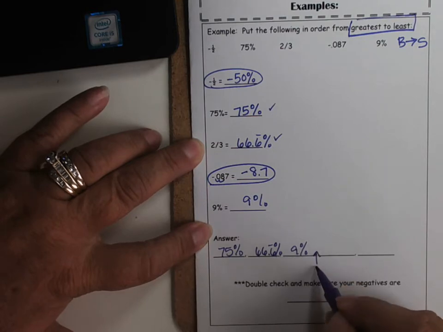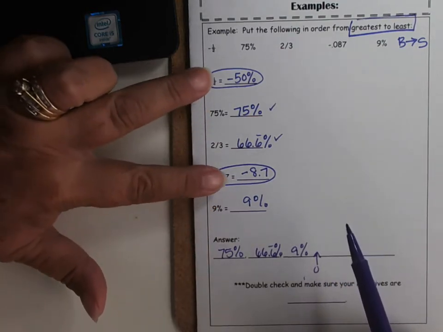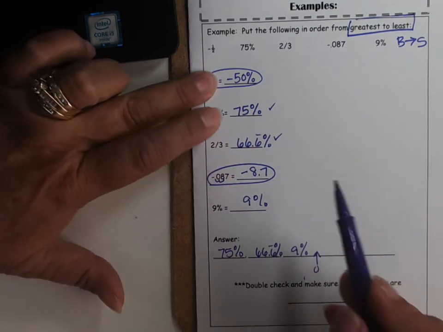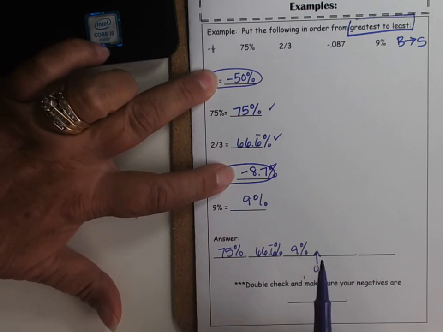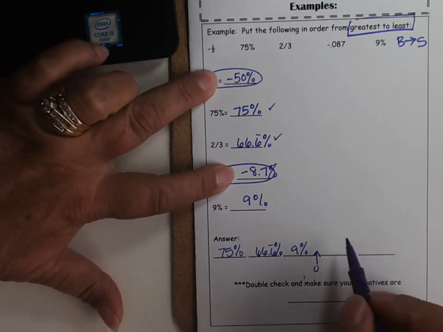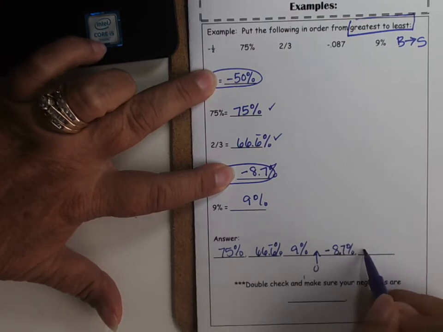Okay, now we have the 0. We need to pick the thing that's going to be closest to 0. Is it going to be 8? Or is it going to be 50? So the closest thing to 0 is 8.7. And the furthest from 0 is 50.